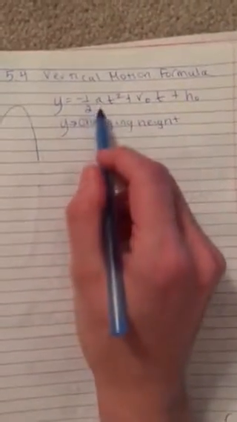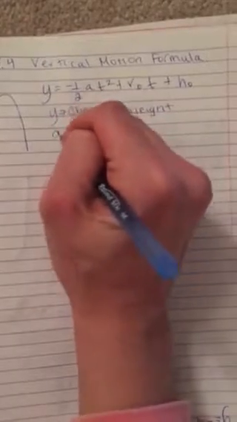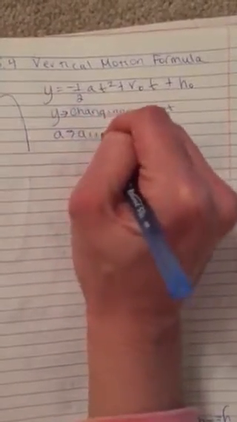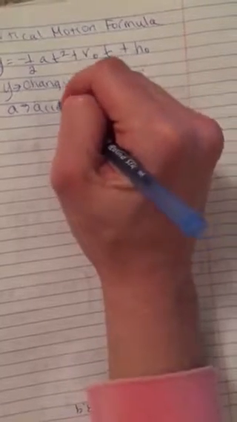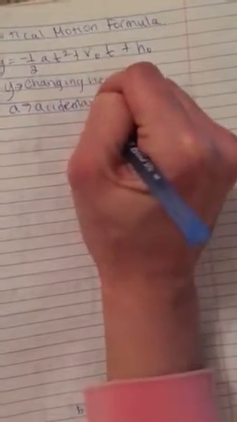One half, it's a value, okay. a is your acceleration due to gravity. Acceleration due to gravity.